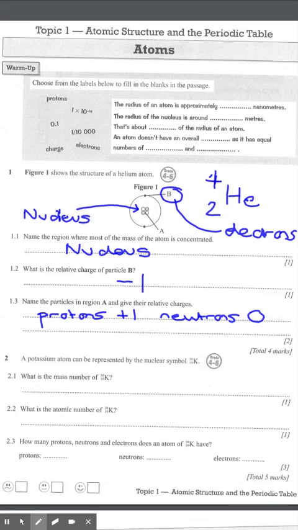A potassium atom can be represented by the nuclear symbol of 39K19. Now the mass number is the top number. So for potassium, it's 39. For helium, in the previous question, that would have been 4. The atomic number is then the bottom number. So number 19 for potassium; for helium, as I say above, it would have been 2. Now, in order to calculate the number of protons, that is equal to the atomic number. Okay, it's also defined as the proton number in some textbooks, but it's equal to the bottom number.